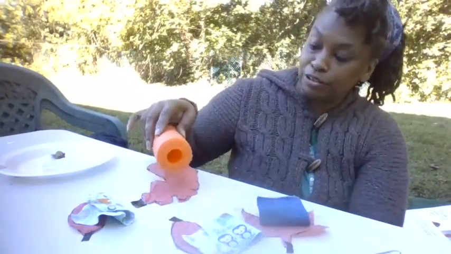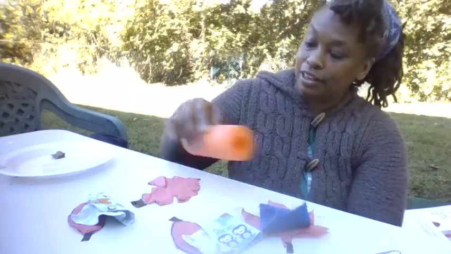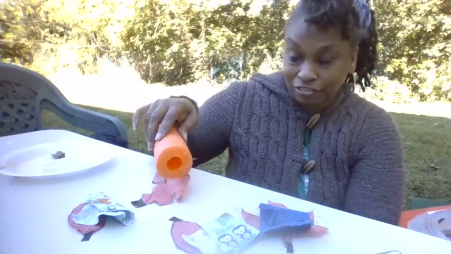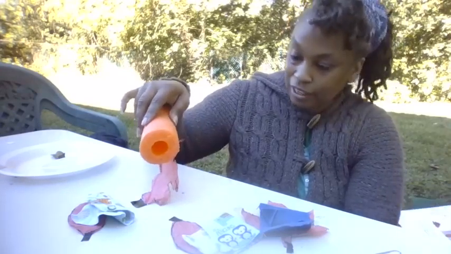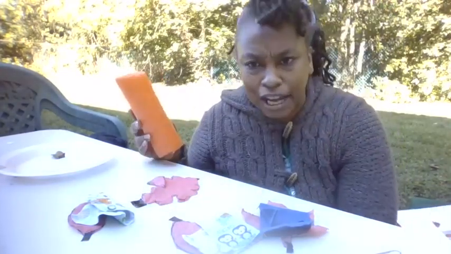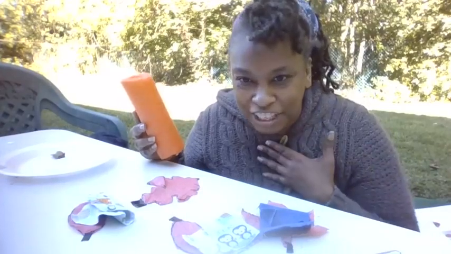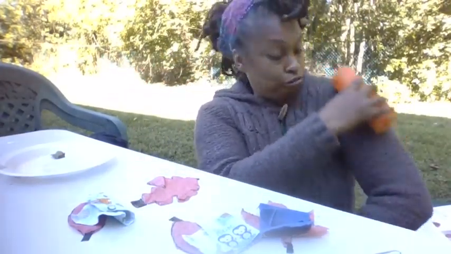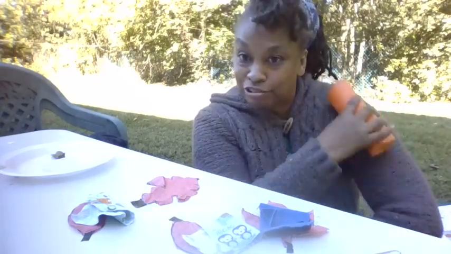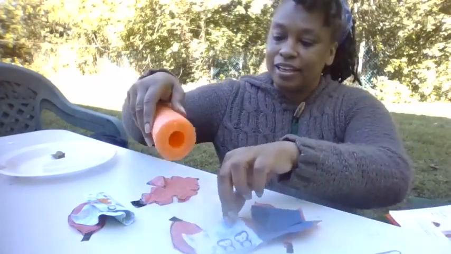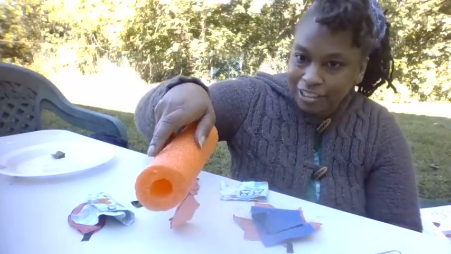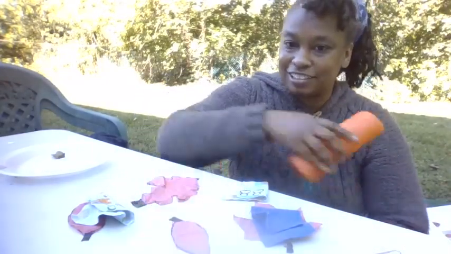Now you can use this for so many projects, right? I cut mine out in the shape of leaves because it's fall and because our leaves are falling down off of the trees. I just wanted to see if we can do the opposite and make our leaves stand up. If you can make static electricity, it looks magical, but the magic is purely science.